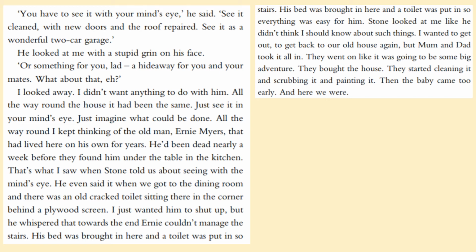His bed was brought in here and a toilet was put in so that everything was easy for him. Stone looked at me like he didn't think I should know about such things. I just wanted to get out, to get back to our old house again, but Mum and Dad took it all in. They went on like it was going to be some big adventure. They bought the house. They started cleaning it and scrubbing it and painting it. Then the baby came too early, and here we were.